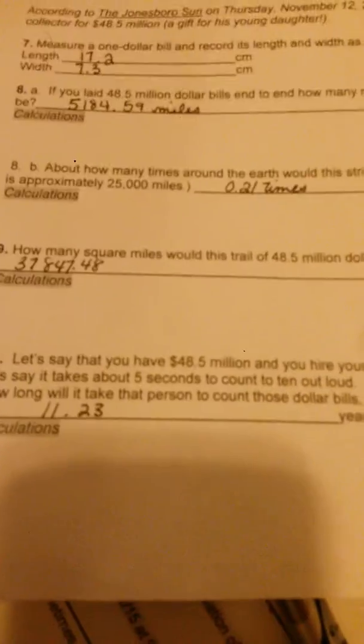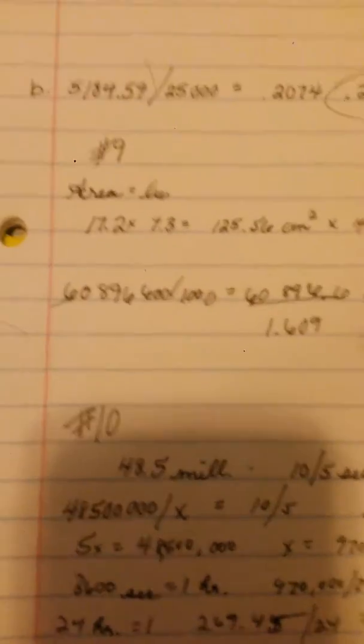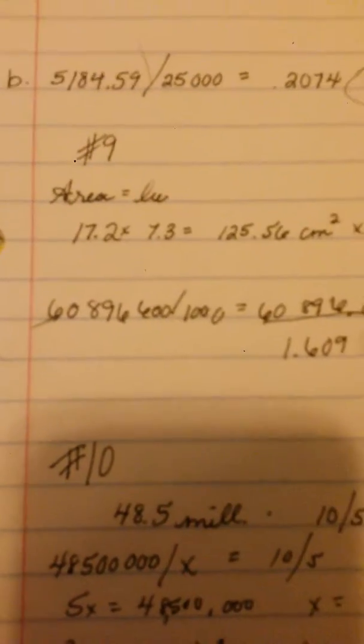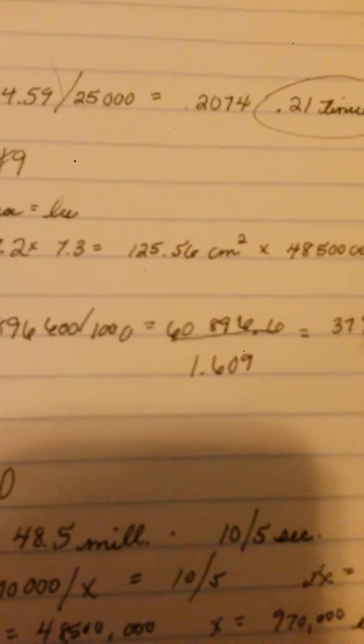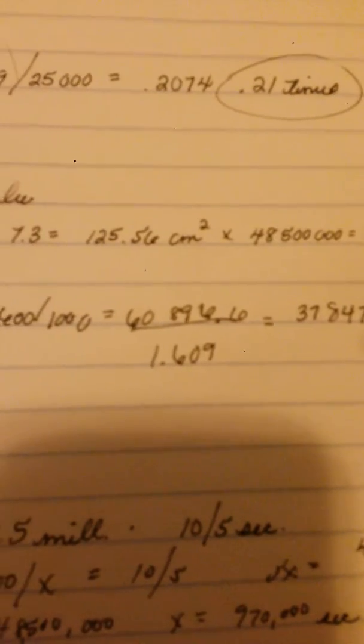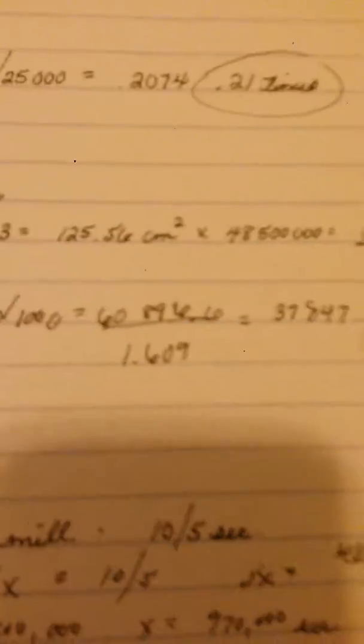Number 9 says, how many square miles would this trail of 48.5 million bills cover? Okay, so the answer I got was 37,847.48 square miles. The way I got that was by finding the area of one of the bills. By doing that, I multiplied the length times the width. Excuse me. 17.2 times 7.3 was what I found for the length and width, and I came up with 125.56 centimeters squared as the area of a $5 bill.